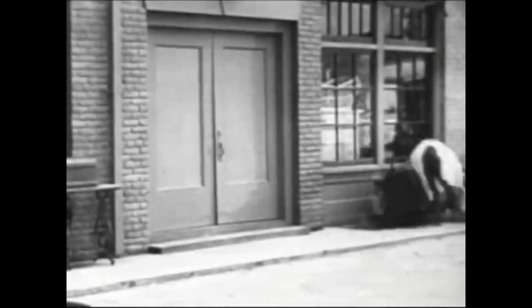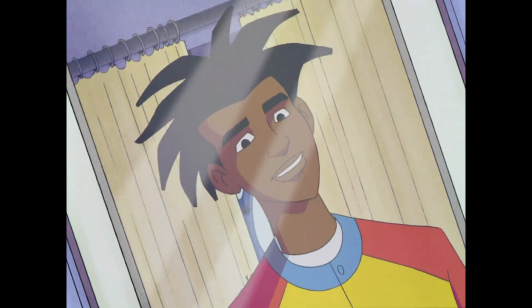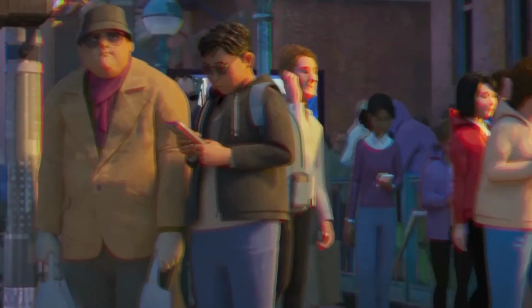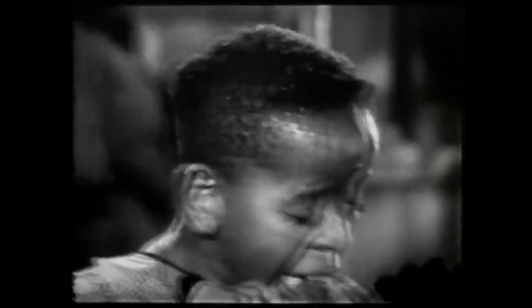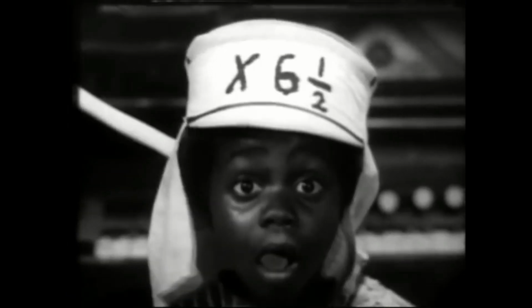Thankfully, Black representation in animation has evolved. Today, we have characters like Huey Freeman, Static Shock, and Miles Morales. Black characters with depth, intelligence, and heroism. Black animators and writers are finally reclaiming their image, telling our own stories, and breaking the stereotypes of the past.